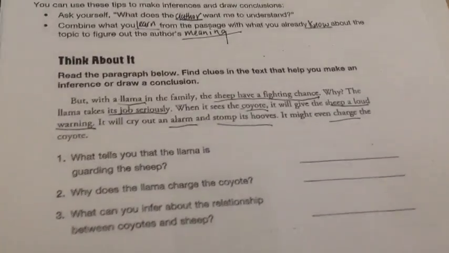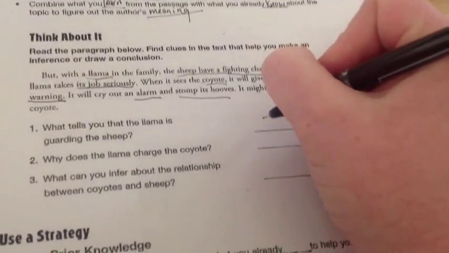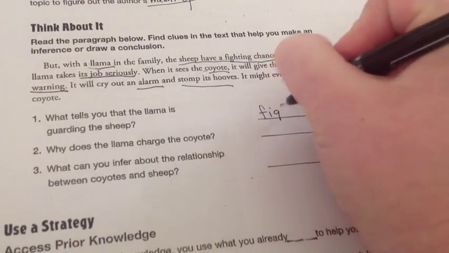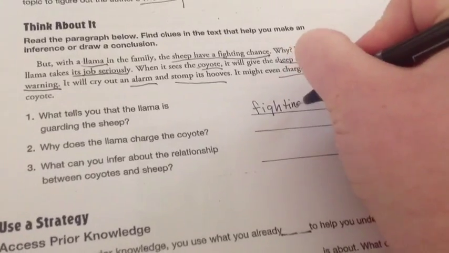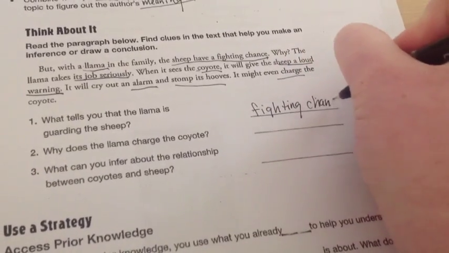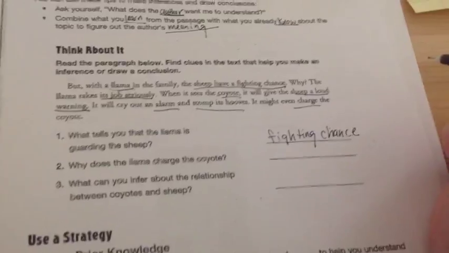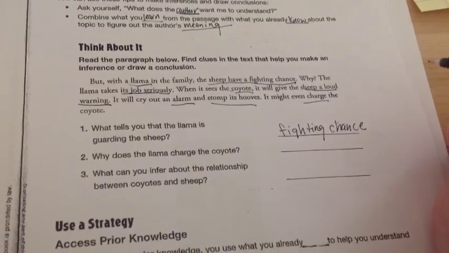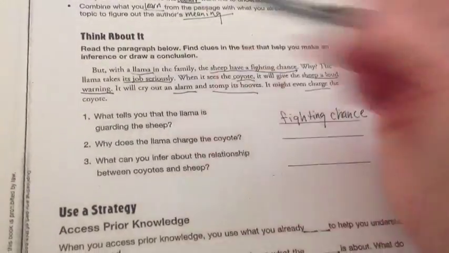So I'm going to say the biggest thing that lets me know is that the sheep have a fighting chance. So I'm going to write down fighting chance, right? They have a fighting chance, meaning they're not just out there alone. They have a guard, which is the llama.